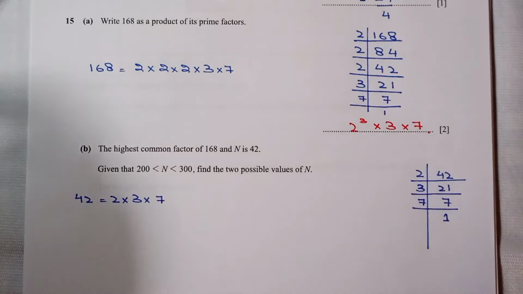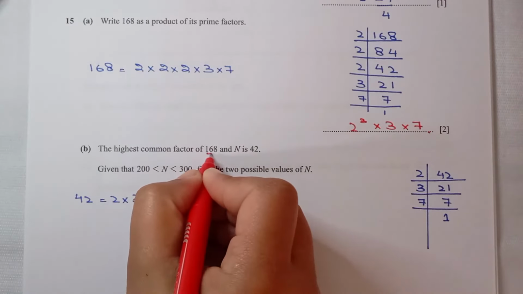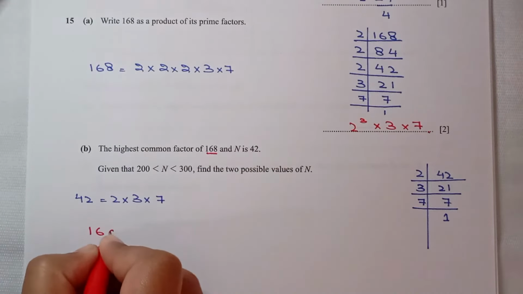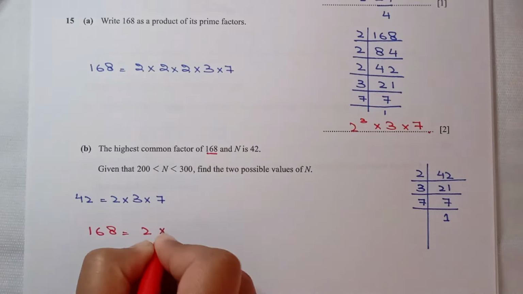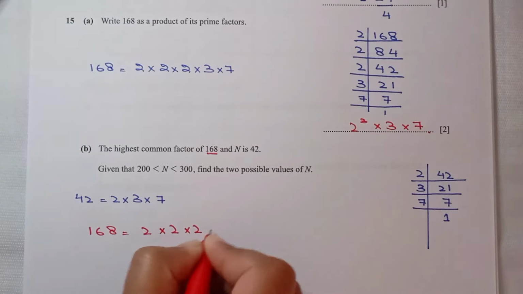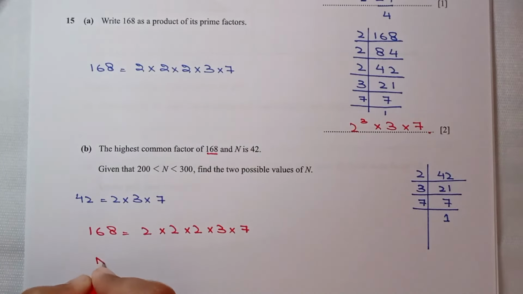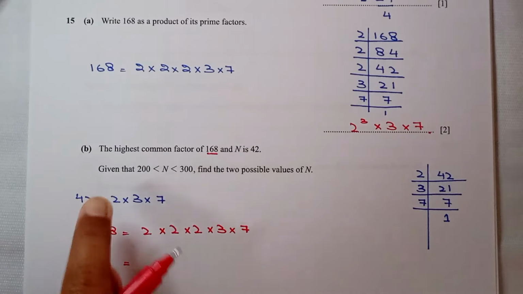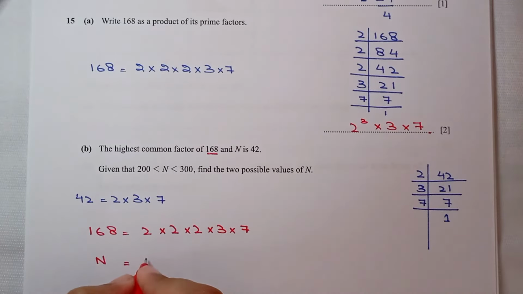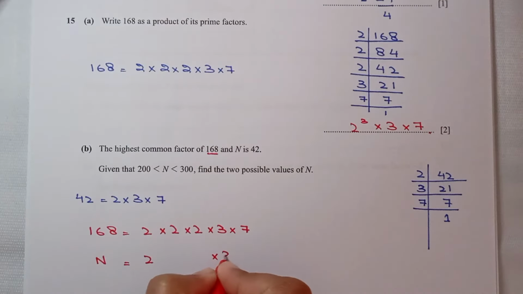Okay, now we know that the prime factorization of 168 is 2 times 2 times 2 times 3 times 7. So the prime factorization of the number n must match with this, that is 2 times 3 times 7, right?